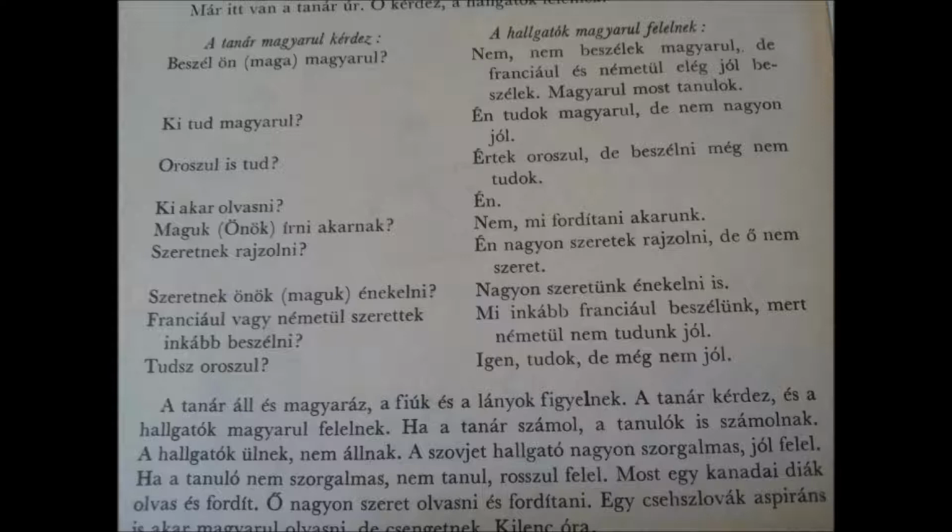Would you like to speak French or German? Inkább means better. Would you rather like to speak French or German? That would be the correct translation. Mi inkább franciául beszélünk. We would rather speak French.